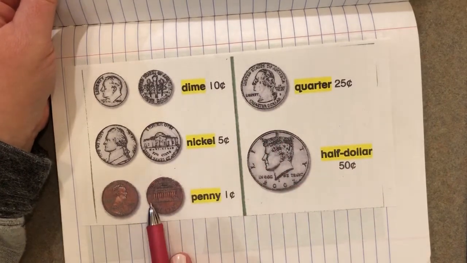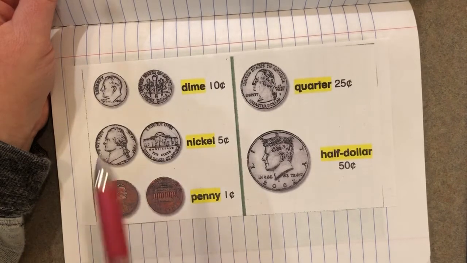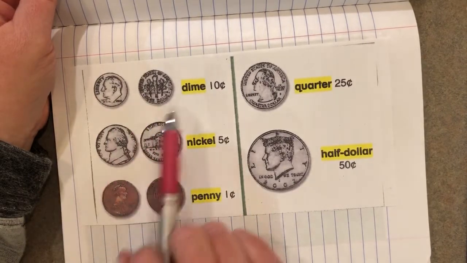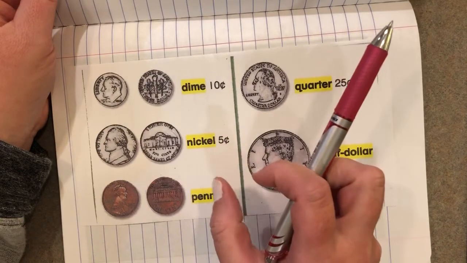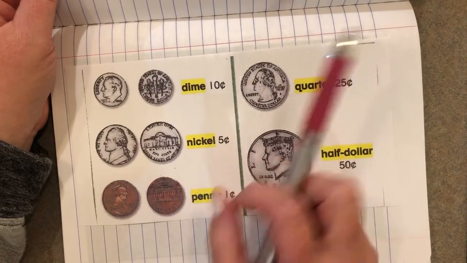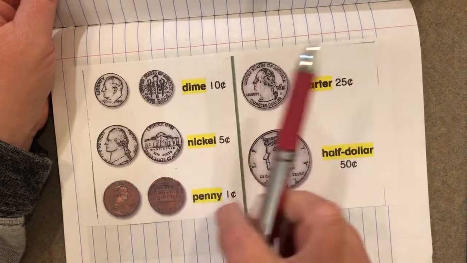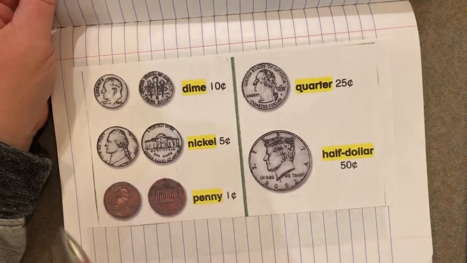Penny looks pretty similar still. It's still the only brown one. That's the smallest, worth the smallest. But the smallest to look at is the dime. That's worth 10. That's the thinnest, and it's the littlest around. And nickel is the thicker one with smooth edges all the way around. And that's worth 5.